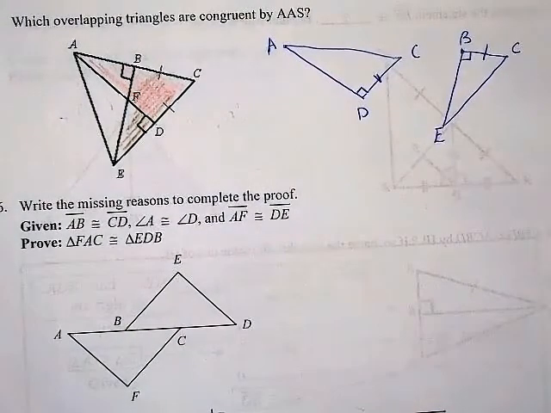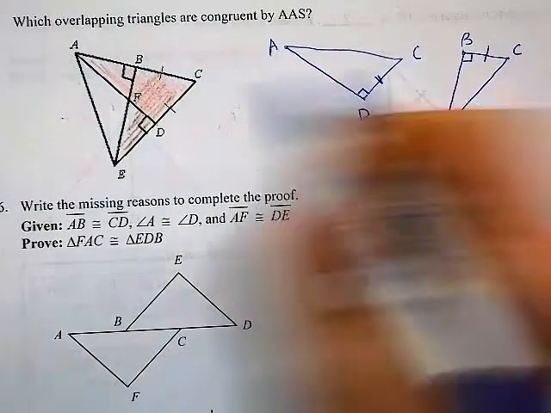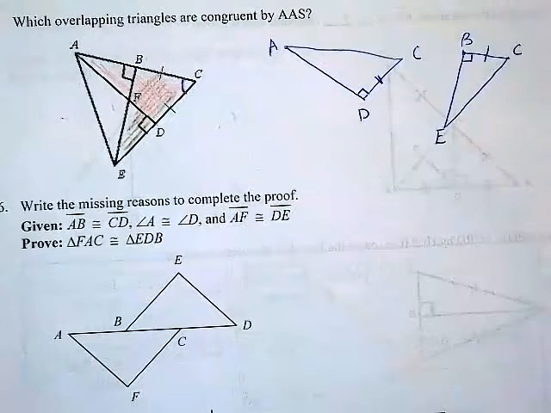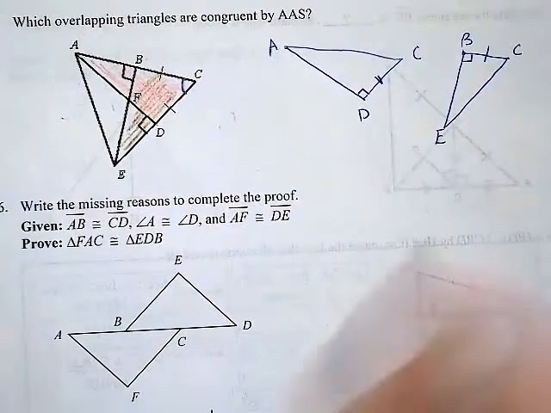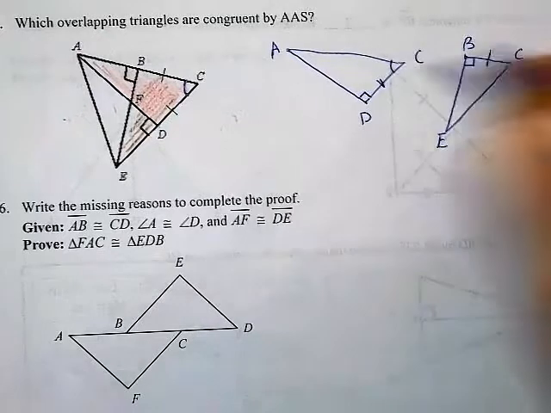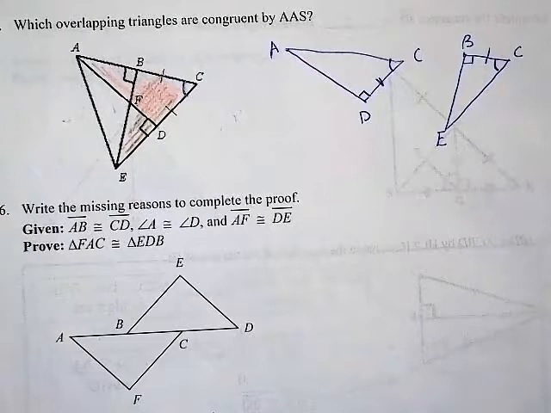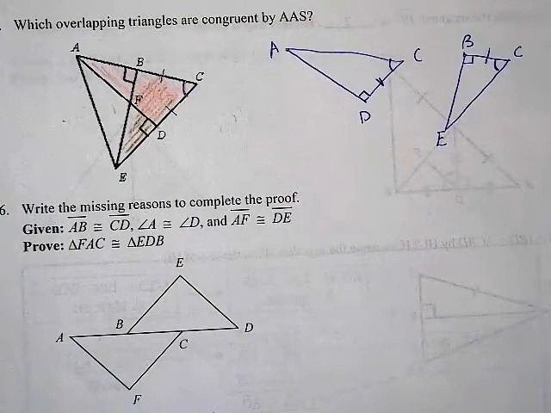Now let me ask this question. Is this angle C right here used in both those triangles? So mark it because it's congruent to itself. So what they asked me here, ADC and EBC? But they said use angle, angle, side.